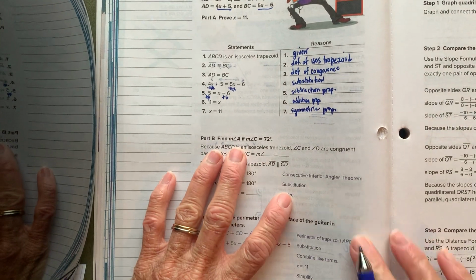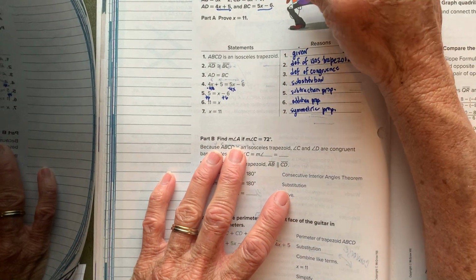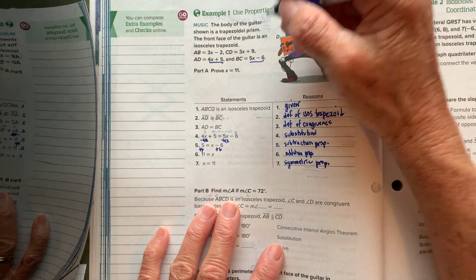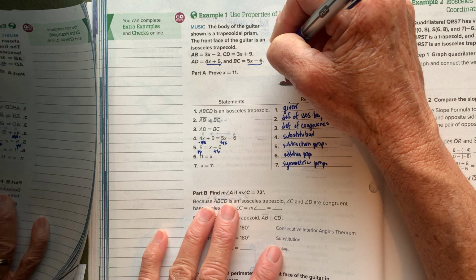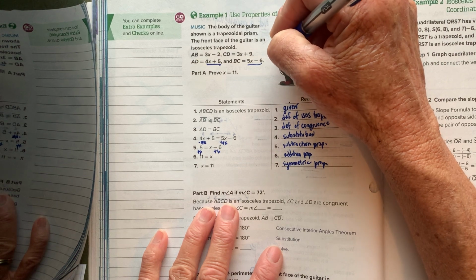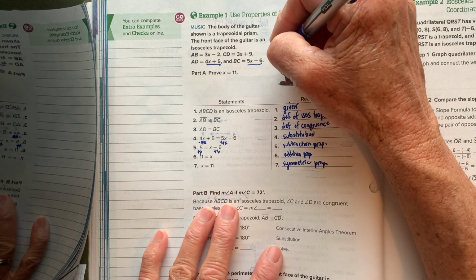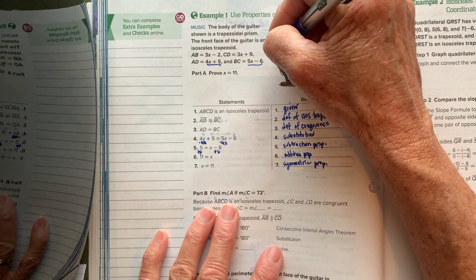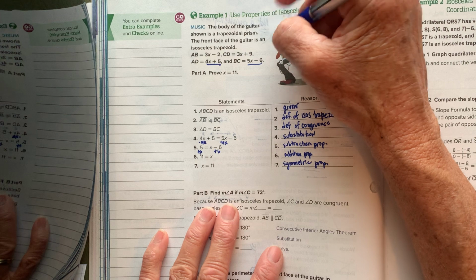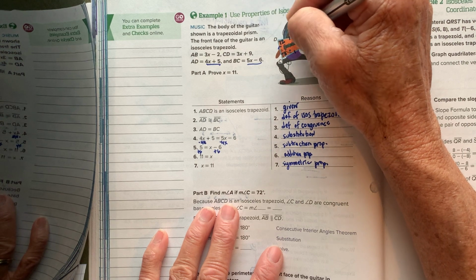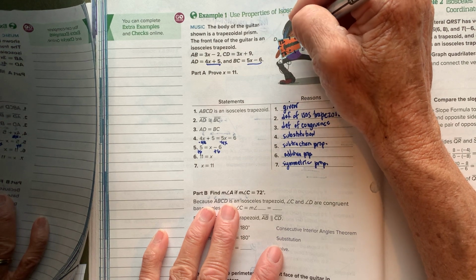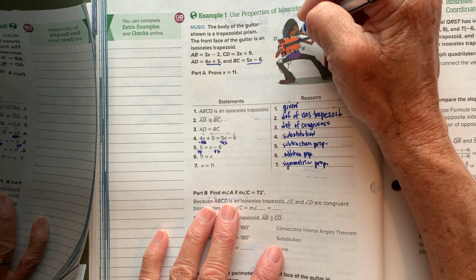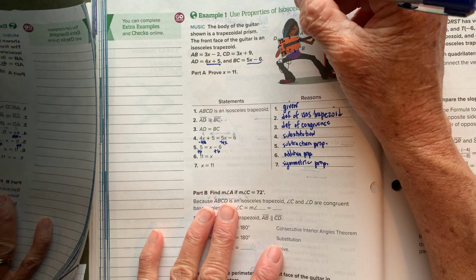All right, so let's find the measure of angle A if angle C is 72 in this particular guitar. So if C is 72 degrees, it is a pair of base angles. C and D are a pair of base angles. It forms a pair with D. So this is also 72. The non-base angles, these two angles are going to be supplementary to one another.